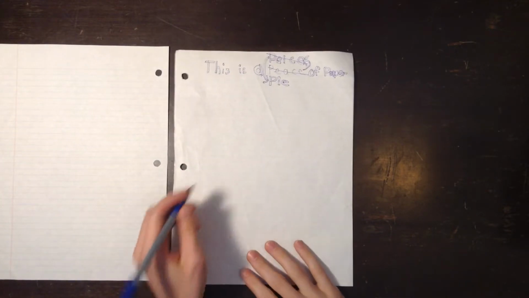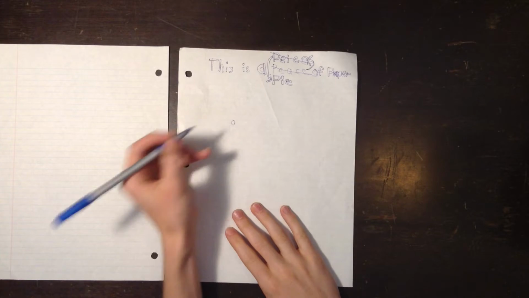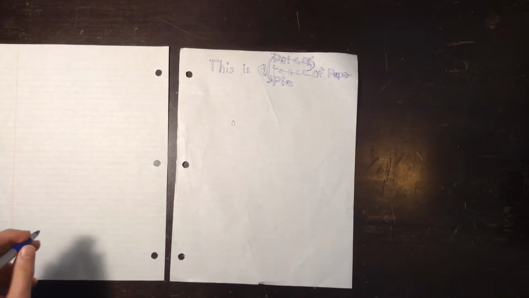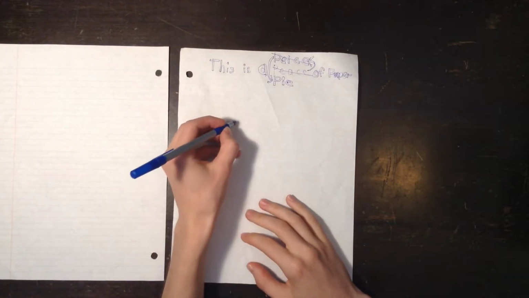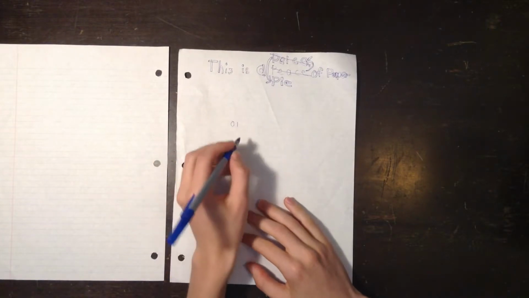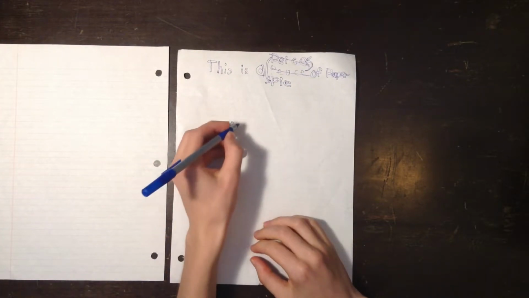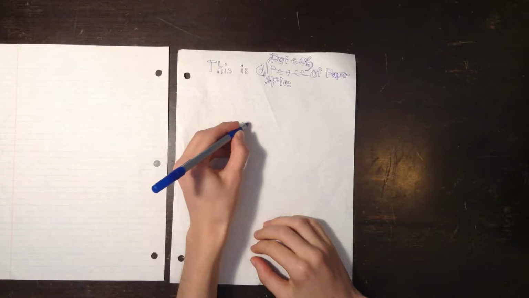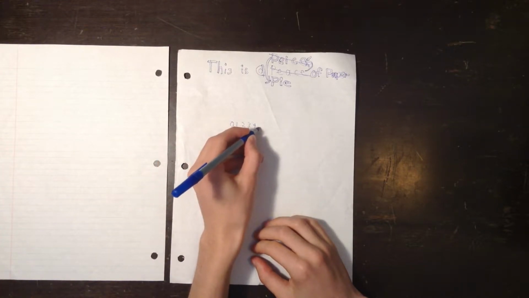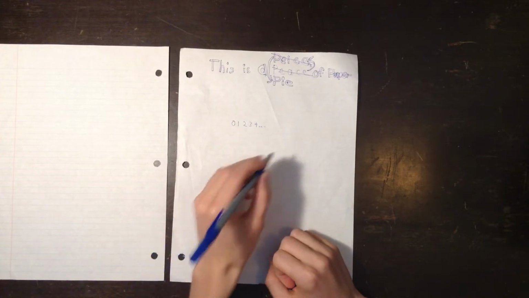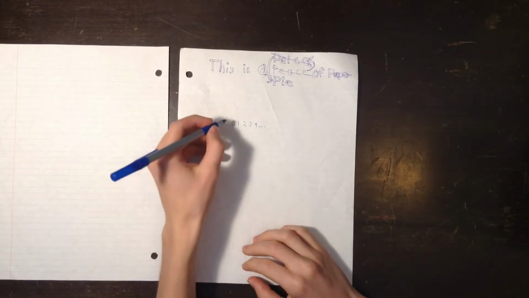So, this is a number. Hopefully that can be seen. Let me just check the camera. Yes, that can be seen on the camera. Alright, that is a number, as you are aware. This is another number, that's 1. Then there's 2, 3, 4, like that, and these keep going. These are all your positive numbers, basically.